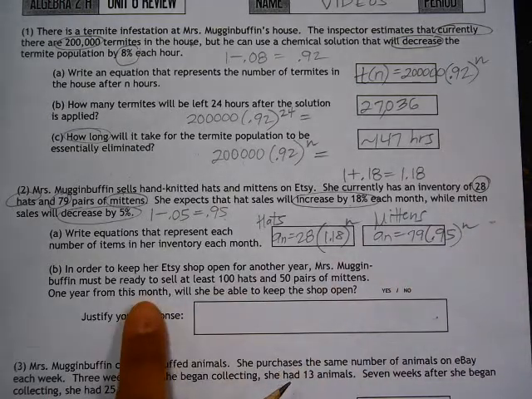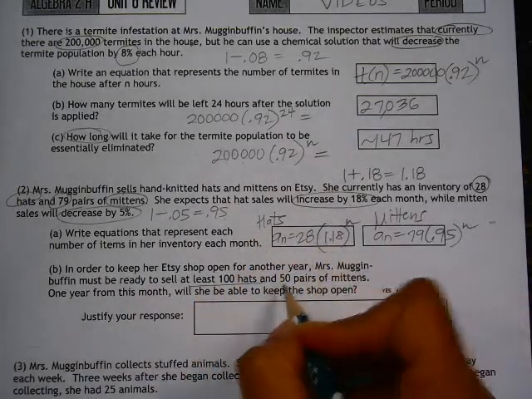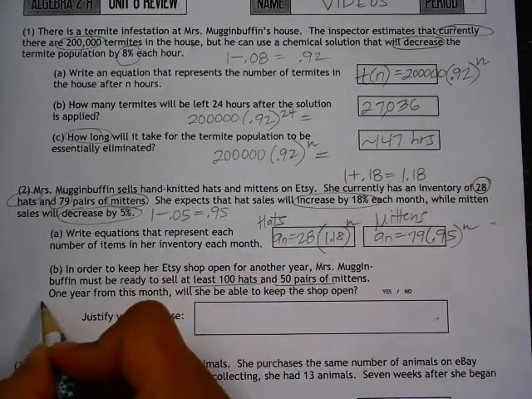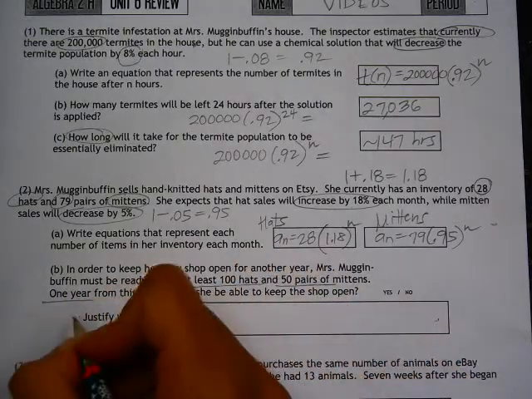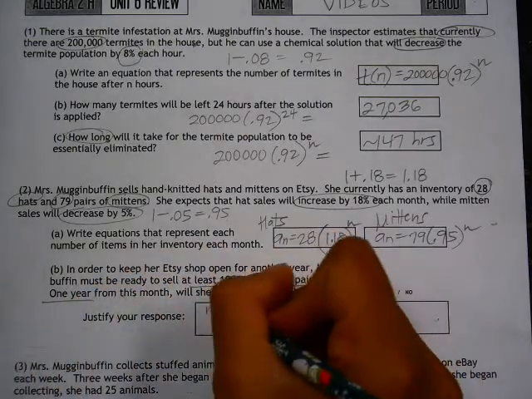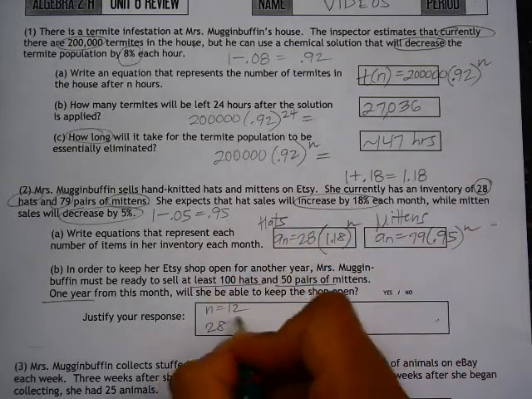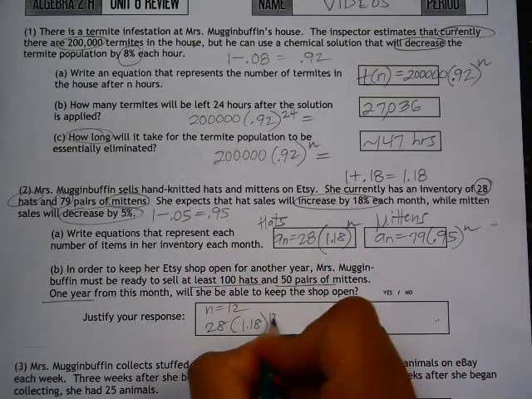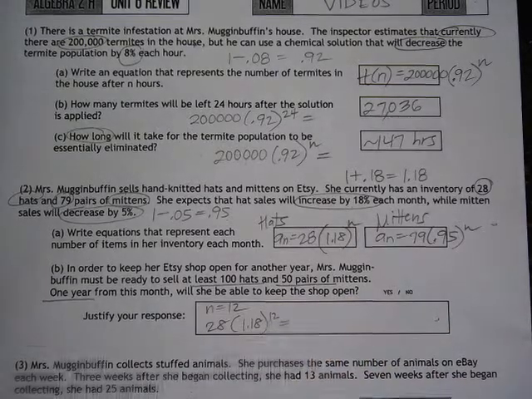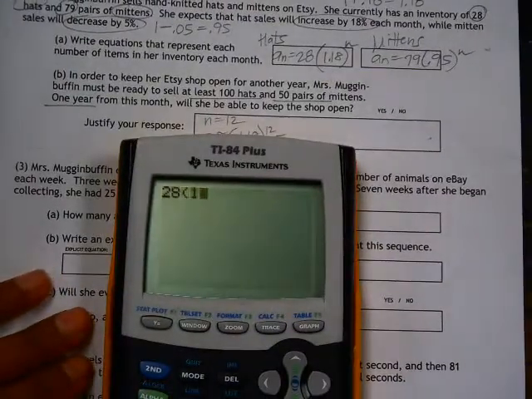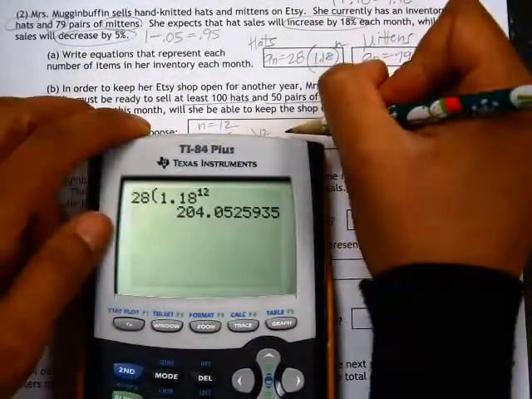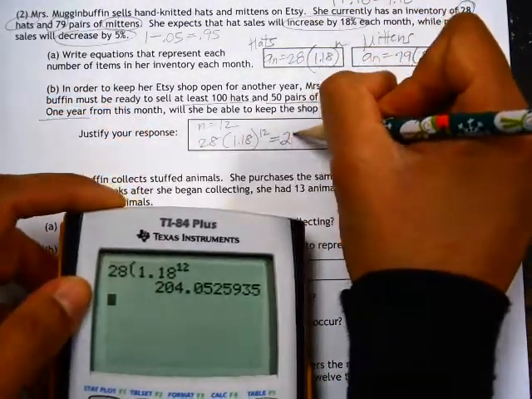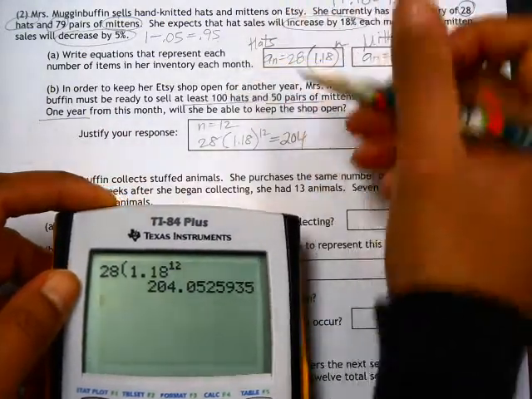Now, in order to keep her shop open, she must be ready to sell at least 100 hats and at least 50 pairs of mittens. 1 year from this month will she be able to keep the shop open. So 1 year from now would be 12 months. So checking the hats, she has about 204 hats after a year, so she's good on the hats since it's over 100.